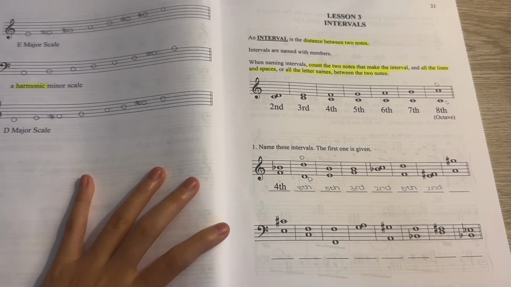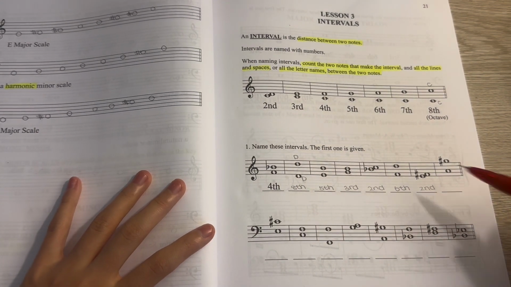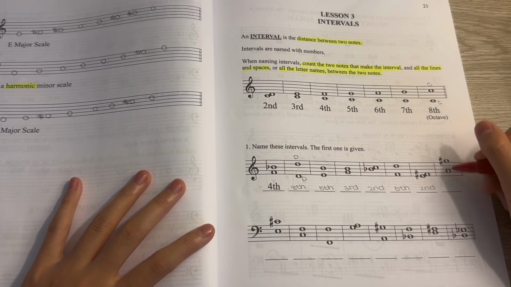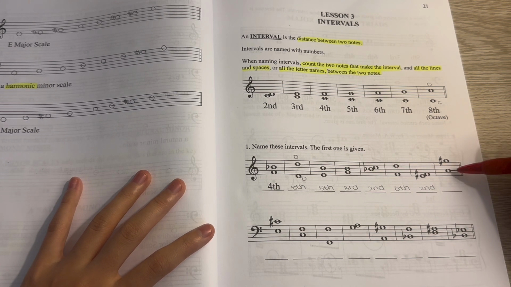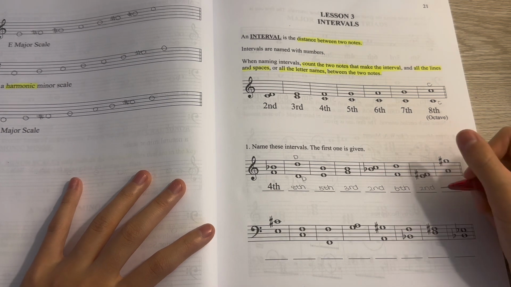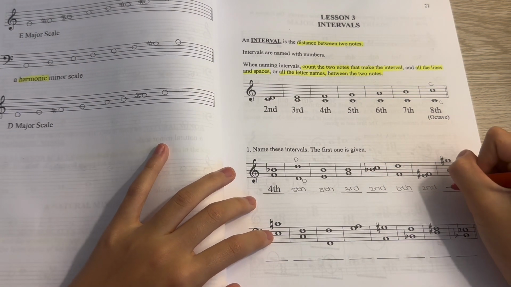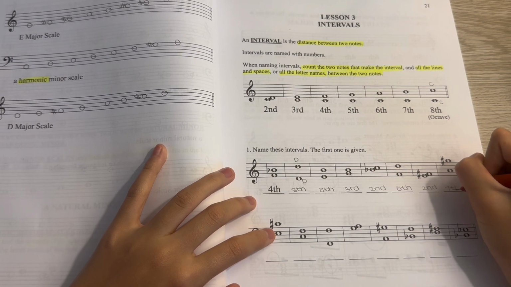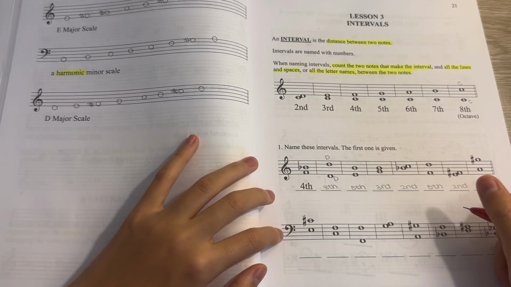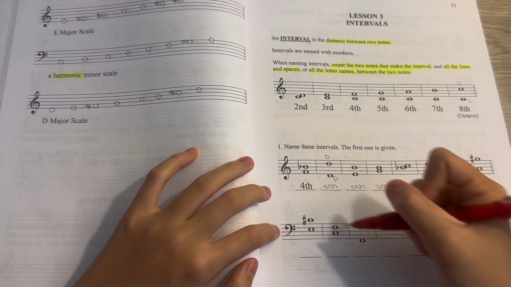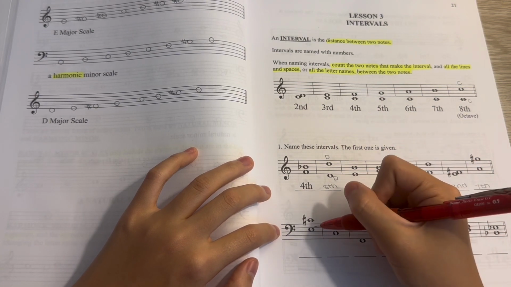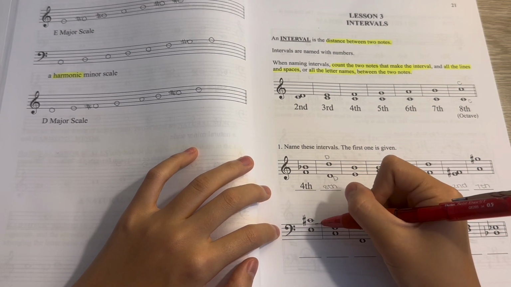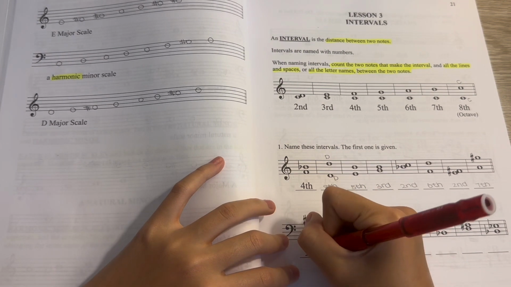And let's see if it's the same if we count it on here. So we said 7, right? So 1, 2, 3, 4, 5, 6, 7. Perfect. That's a seventh interval. Next one. Now we are in bass clef, so it's E and C sharp. 1, 2, 3, 4, 5, 6.